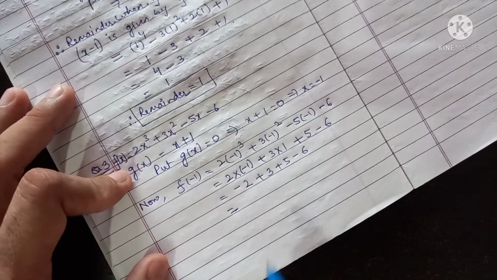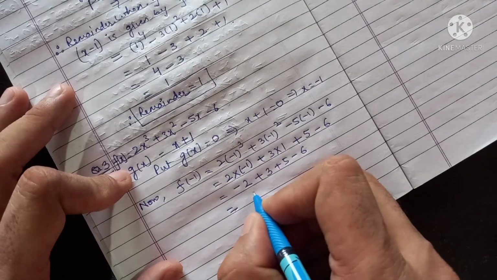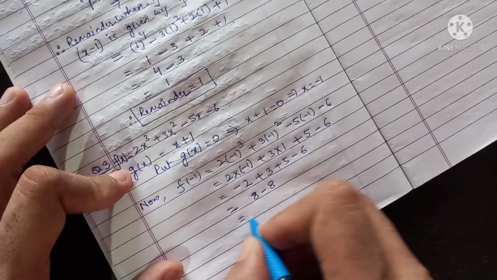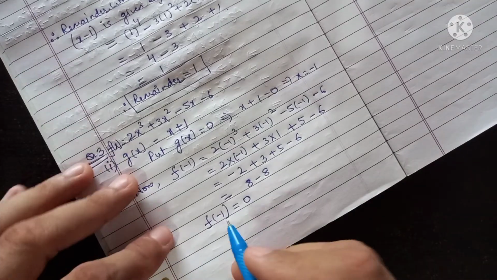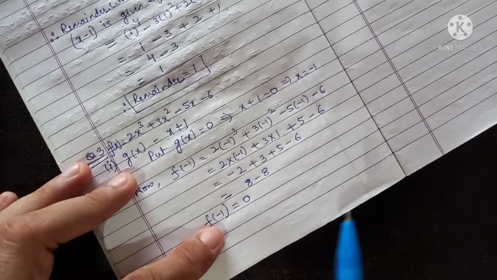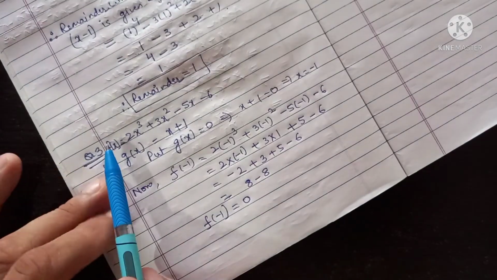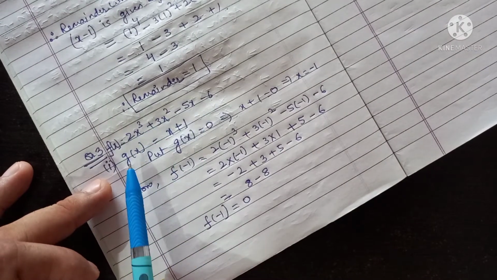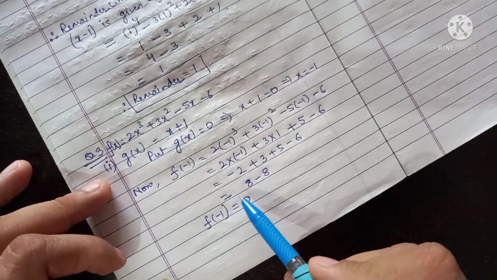Now all the positive terms will be added together and negative terms together. So we will have 8 minus 8, and 8 minus 8 is 0. So therefore the value of f of minus 1 is 0. And what is f of minus 1? In the previous question we learned that this is the remainder when any polynomial f(x) is divided by g(x) equal to x plus 1, and now the remainder comes out to be 0.